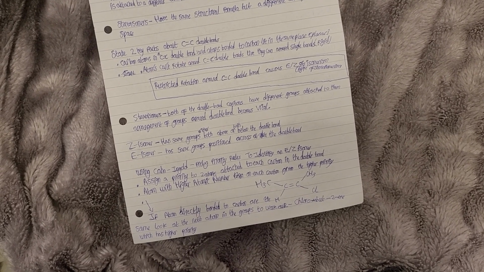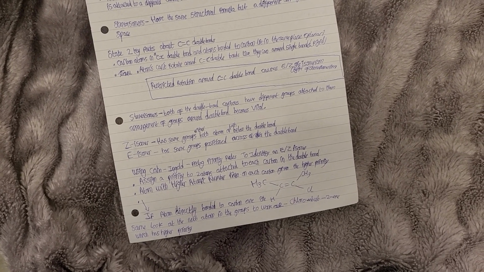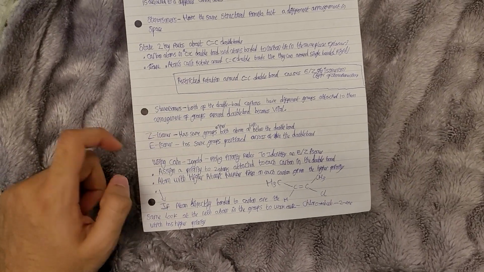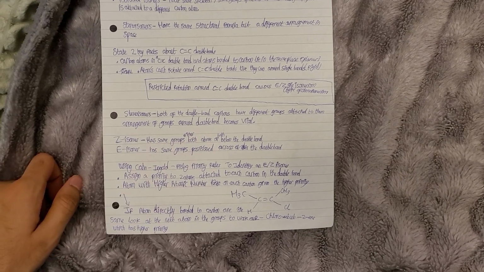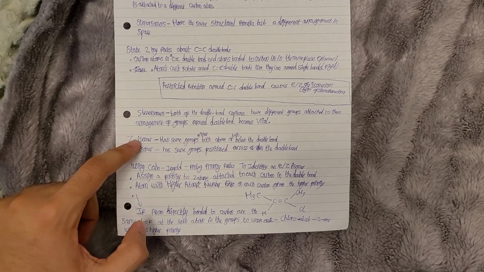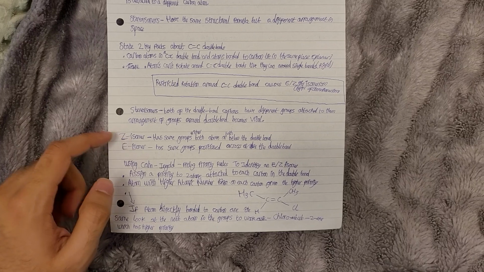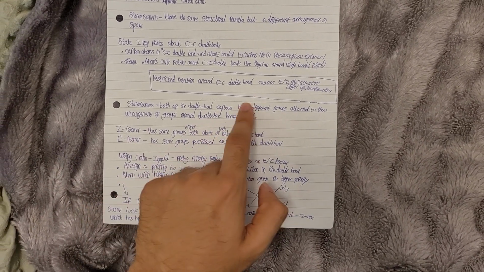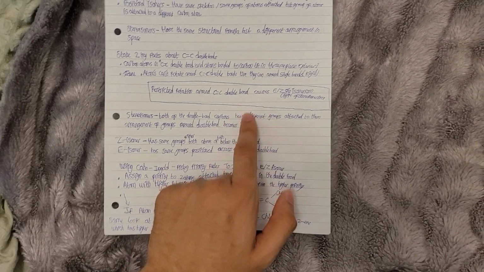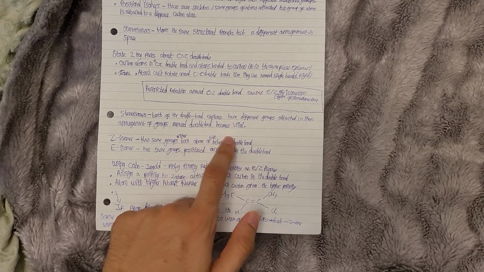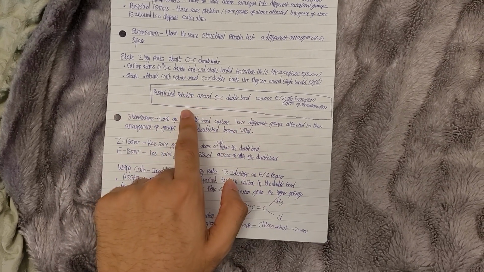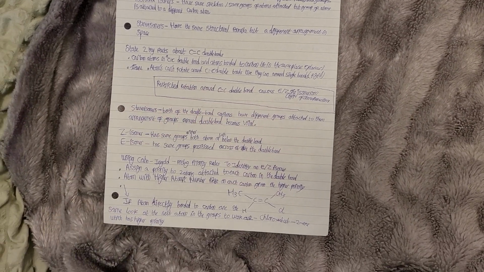Z isomer has the same groups either above or below the double bond. Now, the reason I included this is, yes, you could say Z isomers are on the same side, to remember it. So if you've got C=C and you've got, I don't know, Cl and H and Br, 2 groups, you get the point, right?